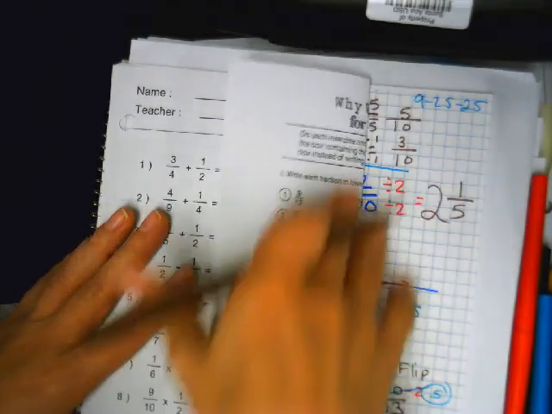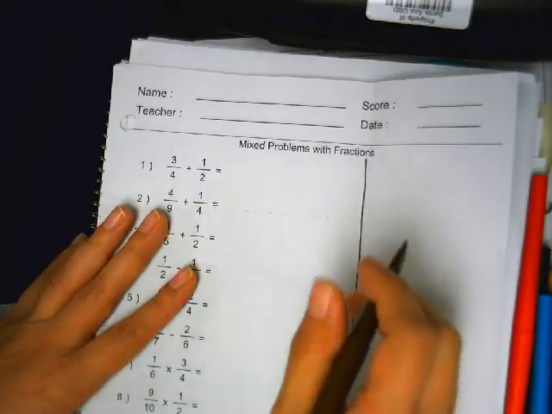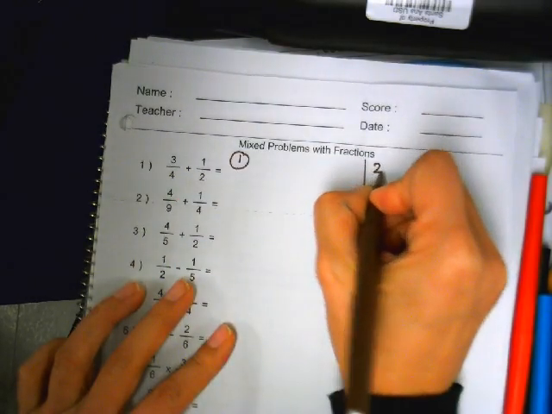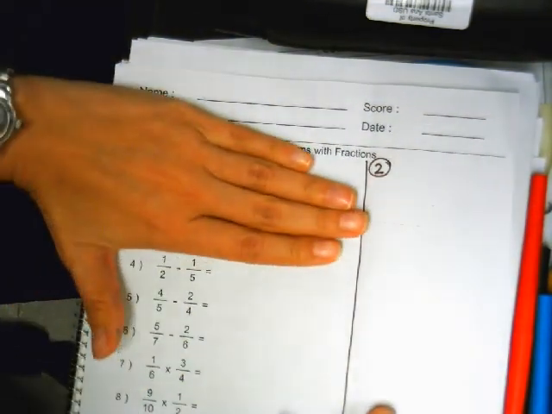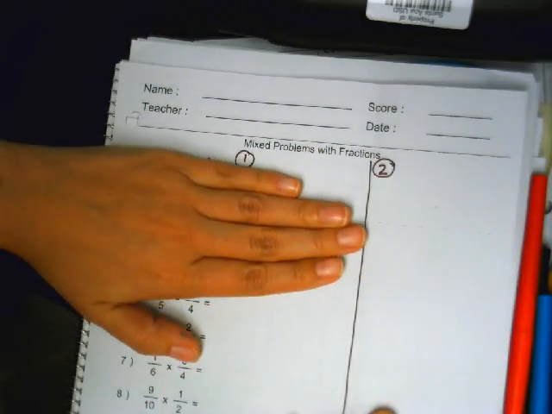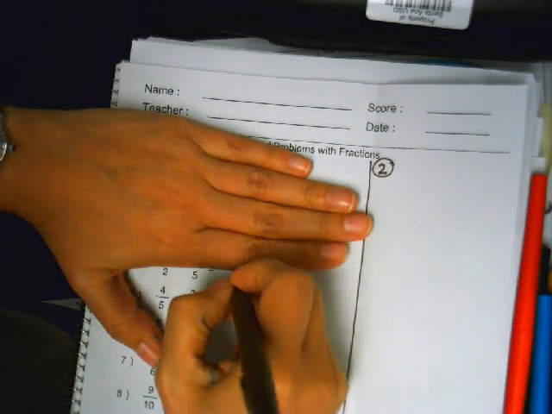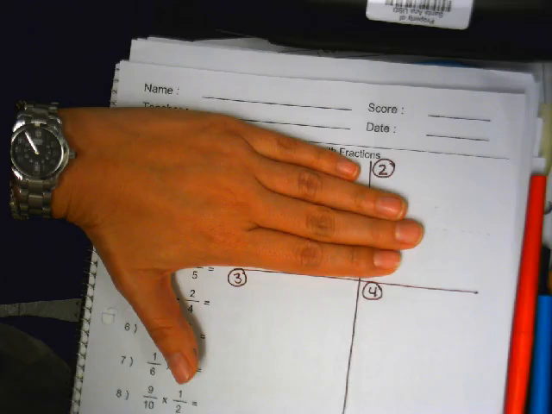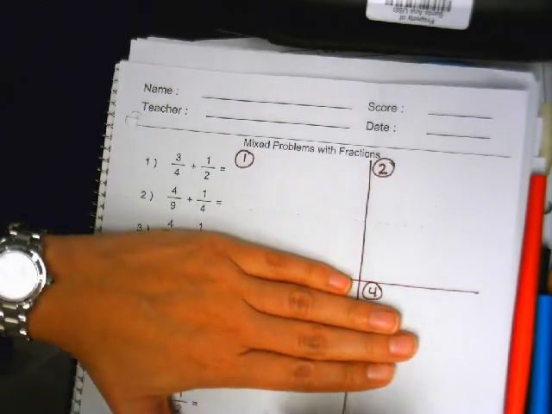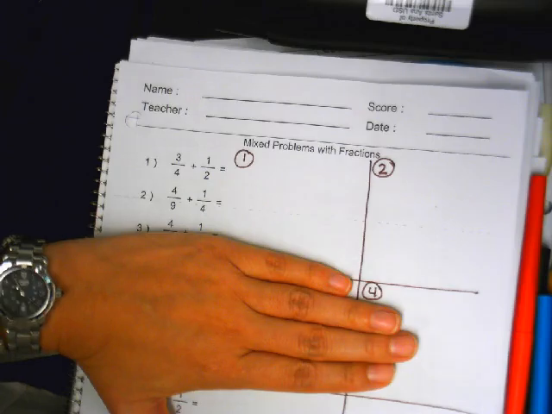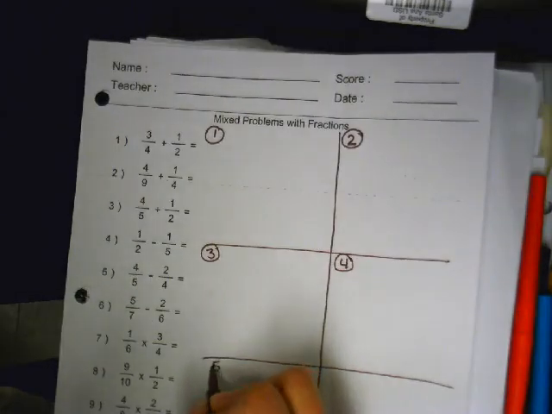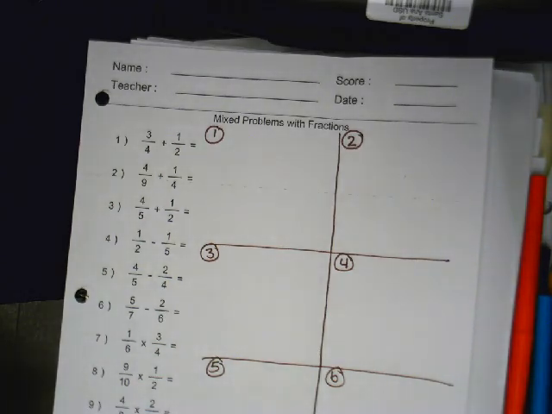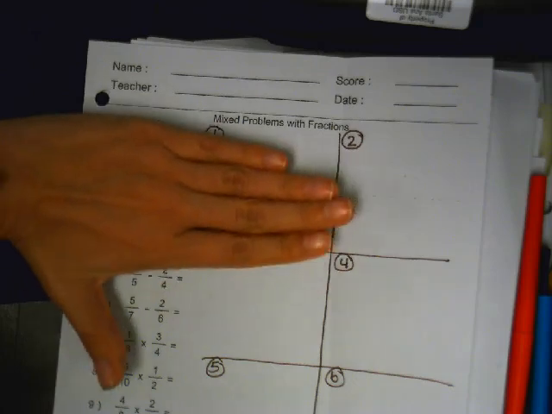Draw the line where the fold is. Okay, number 1, number 2. I'm gonna leave like 4 fingers. 4 fingers. Four-ish fingers.